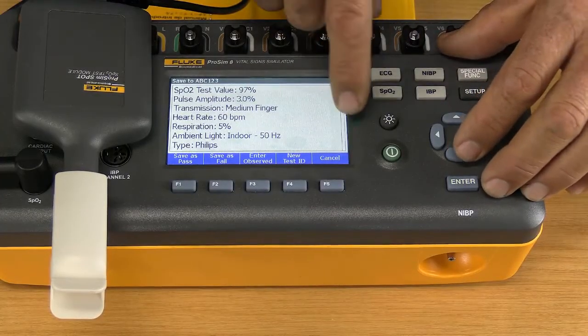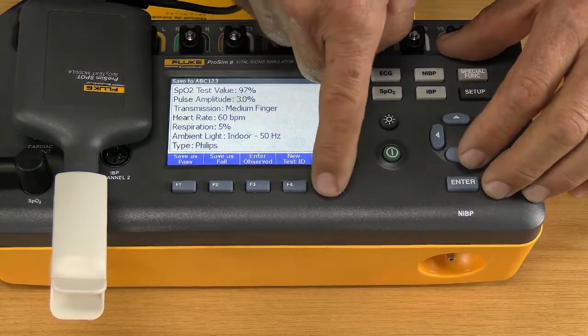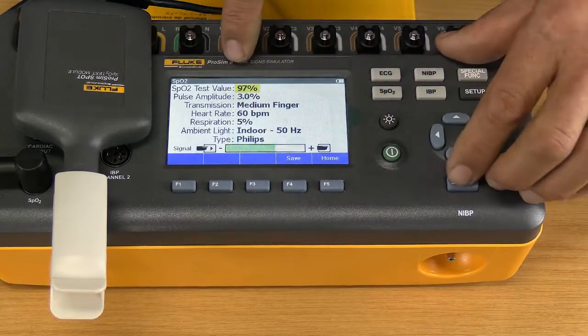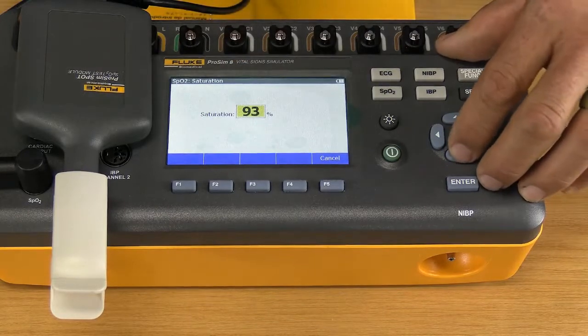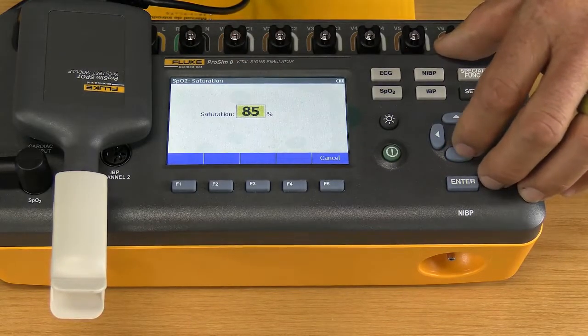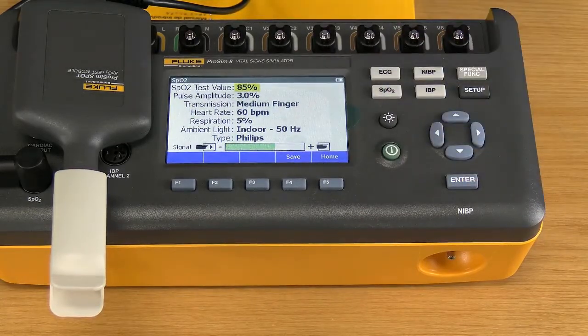So we have probably a little bit of light interference from outside, but now I can go up to my 97 and bring it down, let's say, to 85, just to see whether the machine corresponds. Give it some time. Remember, the reading also takes some time to change because it's using an average reading. It's not beat to beat, it's an averaged reading. You can see 86, 85. There we are.